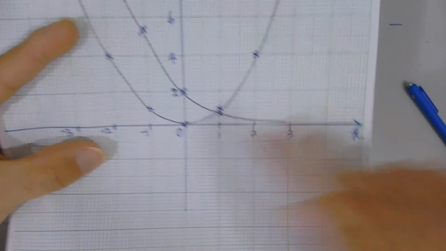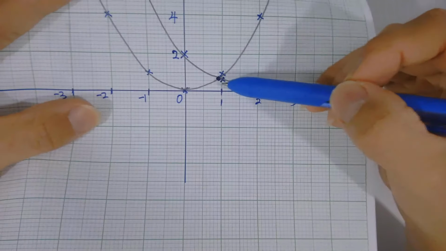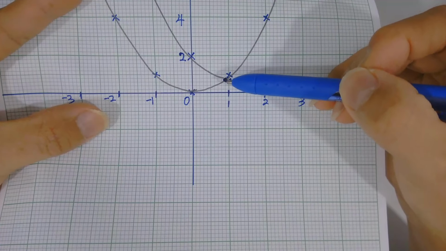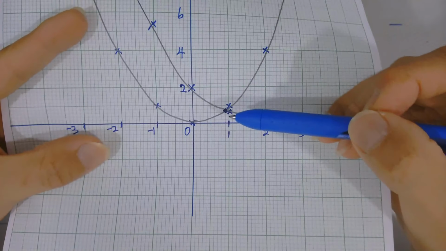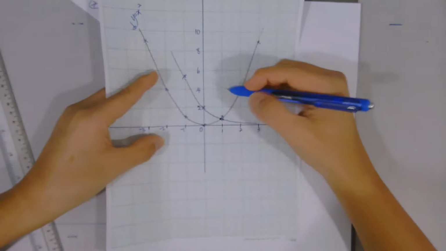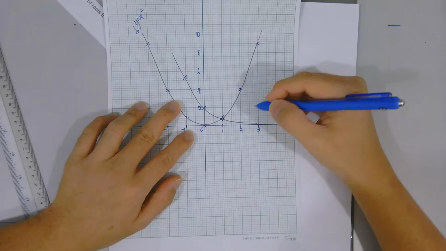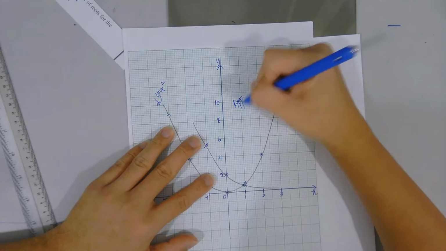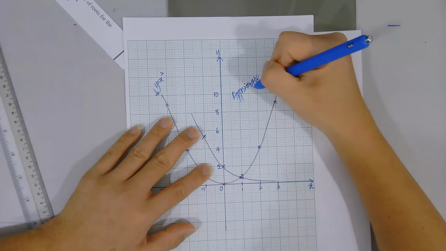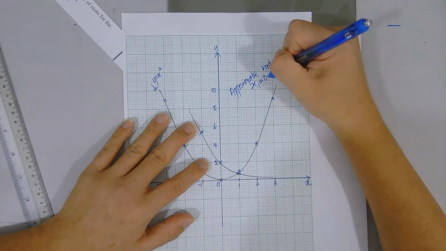Look at the intersection point here. I'm going to pin it here. Can you see that? I can say it's like 0.9. From far, I can see something like 0.9. But is it 0.9? If people ask me what the approximate root is, penghampiran punca, I can say x1 is around 0.9.